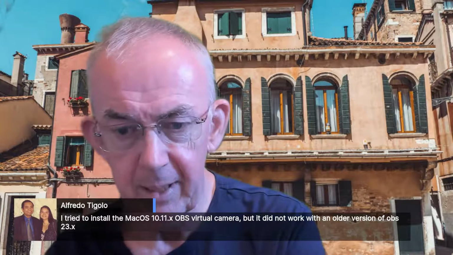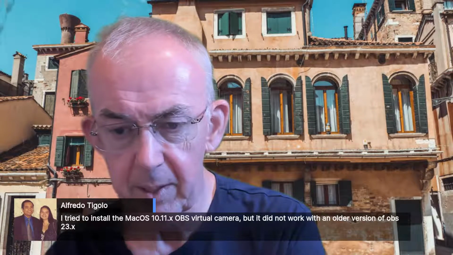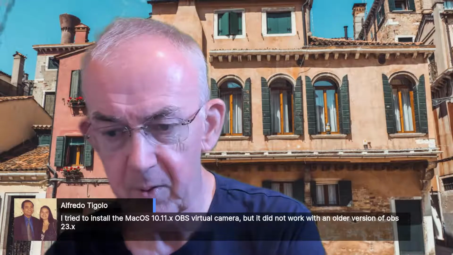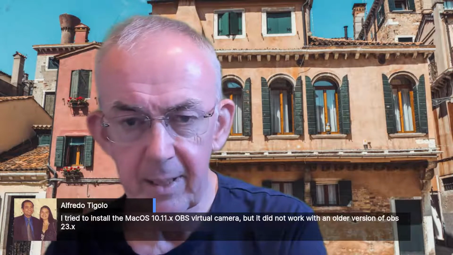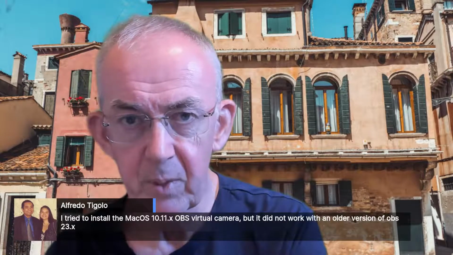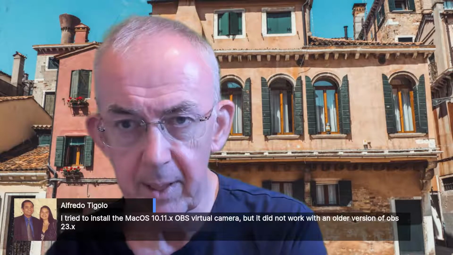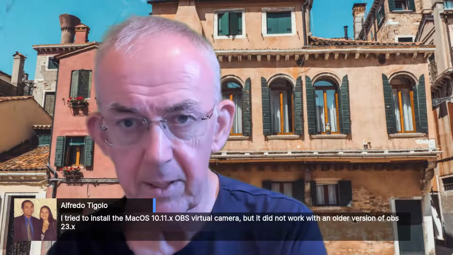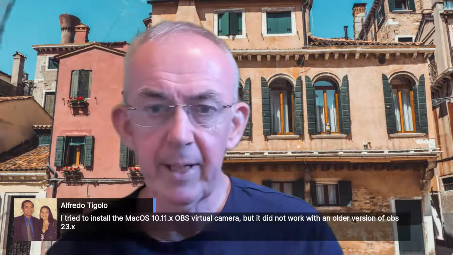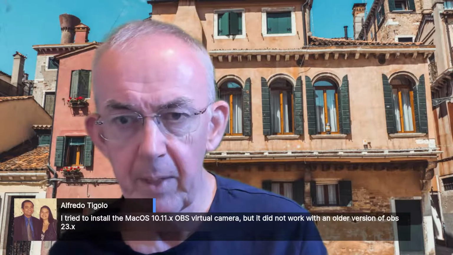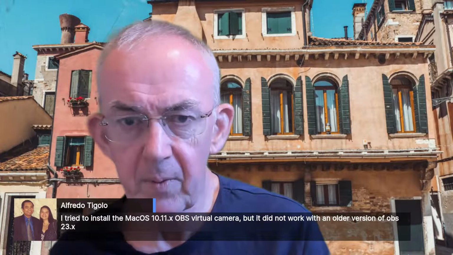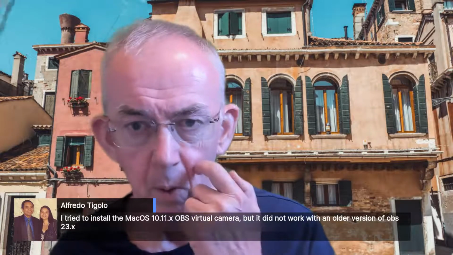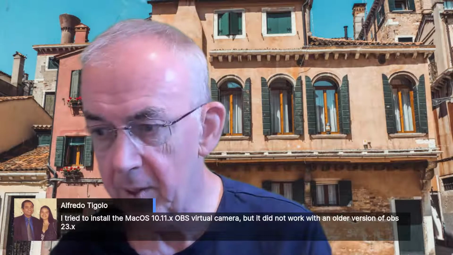Right, okay. Alfredo's saying, I tried to install macOS 10.11 and OBS Virtual Camera. It did not work with older versions of OBS. I can understand that. The extension was written in 2020. It was first available in May. This is the OBS Virtual Camera for Mac. It was first available in May, and it will be using the latest technology, Alfredo. So if you've got an older Mac, then it may well not work. But if you've got a Mac which is 2 to 3 years old, then you should be okay.